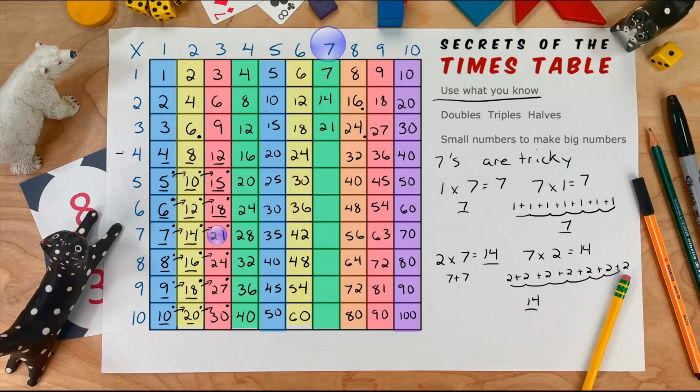If we're thinking about 7 times 4, 7 times 4 must be the same as 4 times 7, which is 28. If we're thinking about 7 times 5, 7 times 5 must be the same as 5 times 7, which is 35. If we're thinking of 7 times 6, 7 times 6 must be the same as 6 times 7, which is 42.